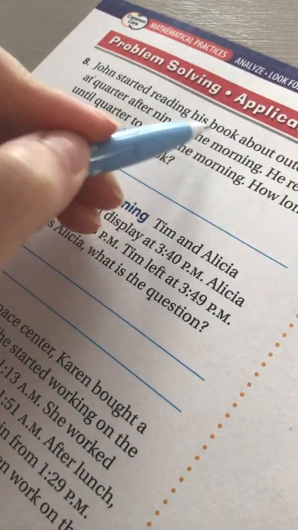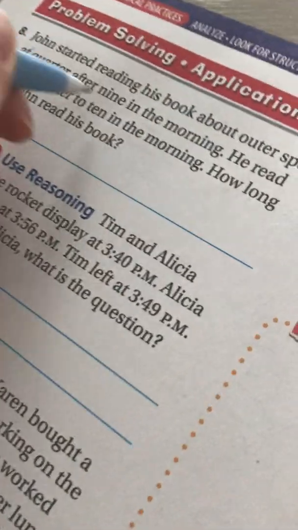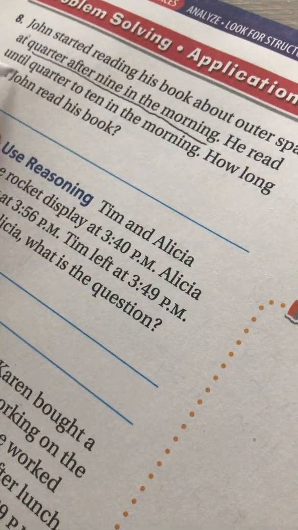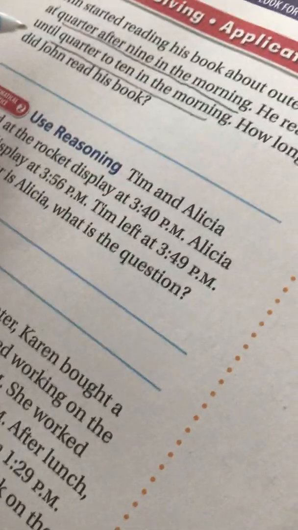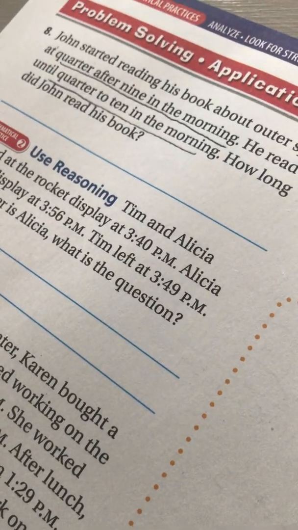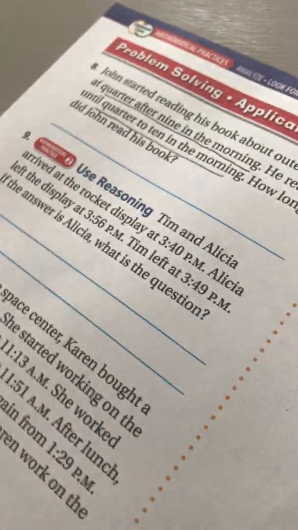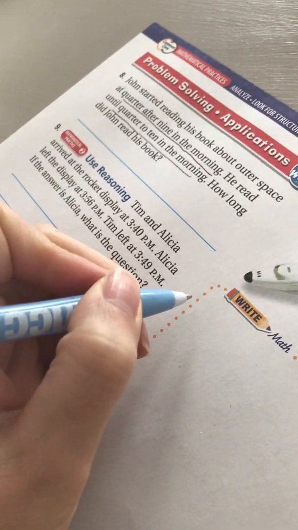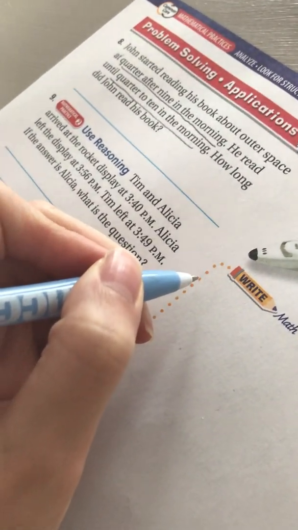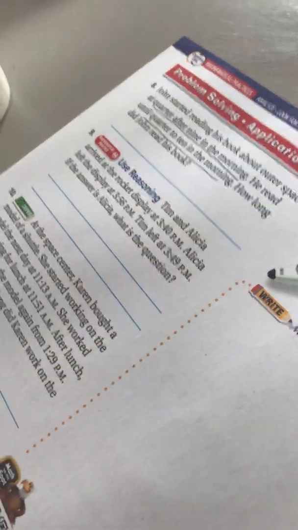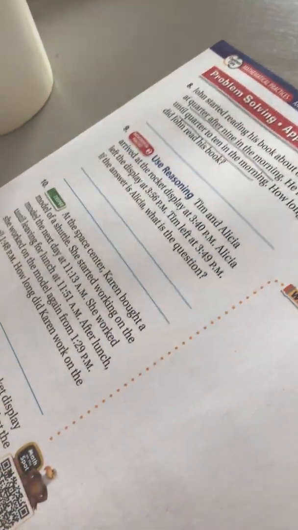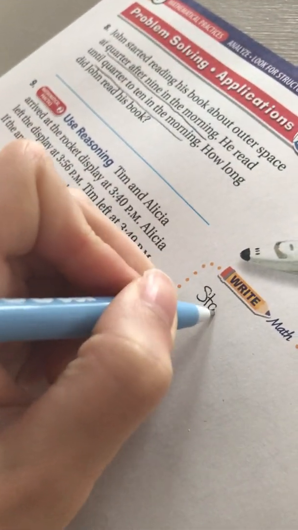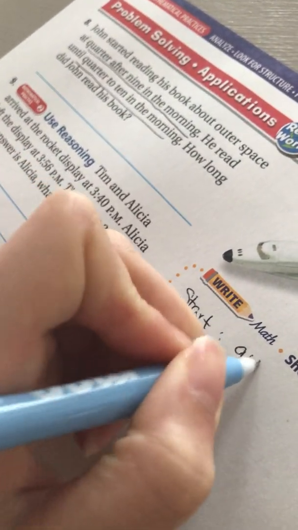John started reading his book about outer space at 9:15 in the morning. Underlining it, he read until 9:45 in the morning. How long did he read his book? So what's the elapsed time? I'm going to show some work off to the side here. So my start time was 9:15. Now, a quarter of a clock, each quarter, everyone, is 15 minutes. So our start time is 9:15.